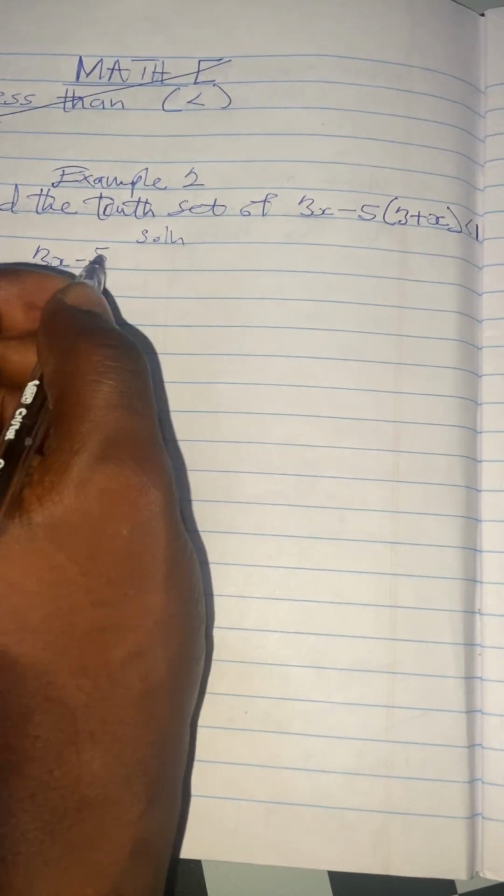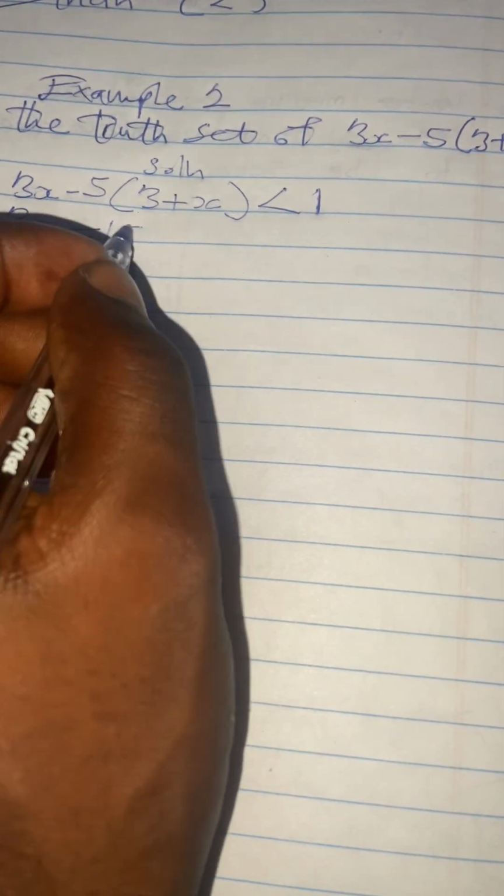You have 3x minus 5 multiplying 3 plus x is less than 1. Okay, so that was the question. So we're supposed to expand the bracket, right? Okay, so you have 3x, then negative 5 multiplying 3, you get negative 15.